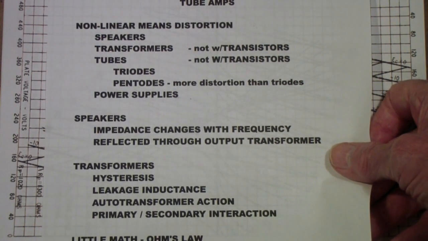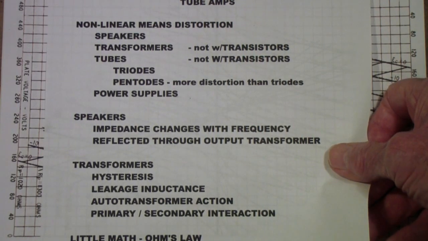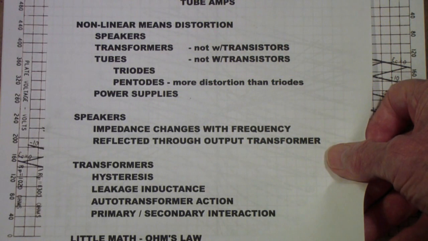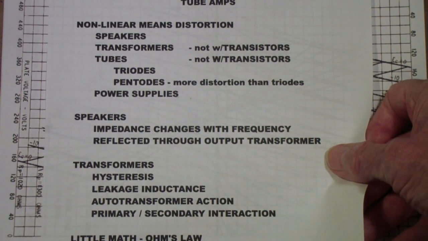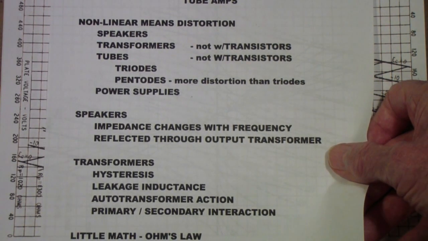But the main difference between a solid-state amp and a tube amp is in the transformer and to some extent the tubes. Now, you can make solid-state devices, MOSFETs, that work very much like tubes. But let's be honest, they're not nearly as, pardon the pun, as warm as tubes are. But mainly it's the transformers.